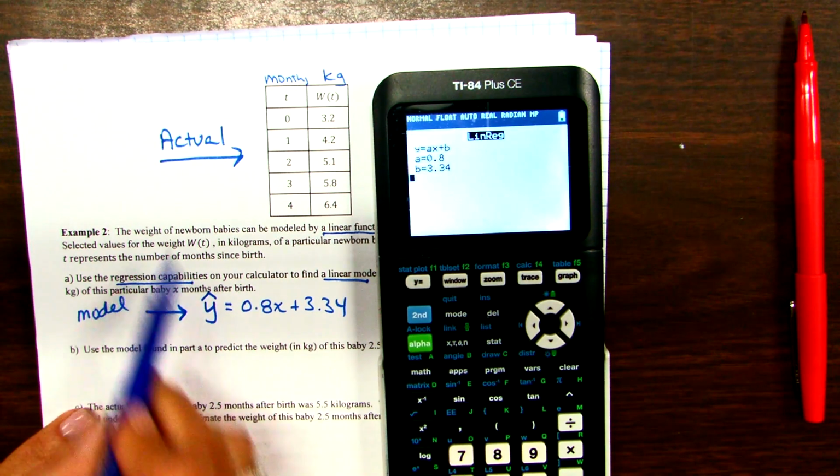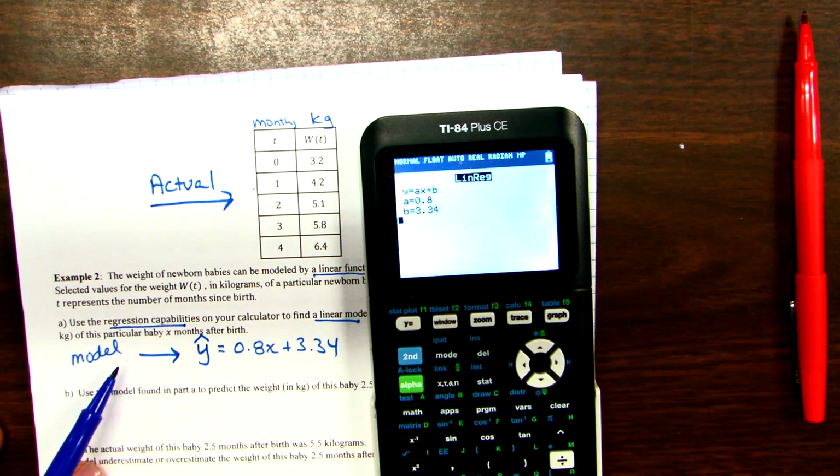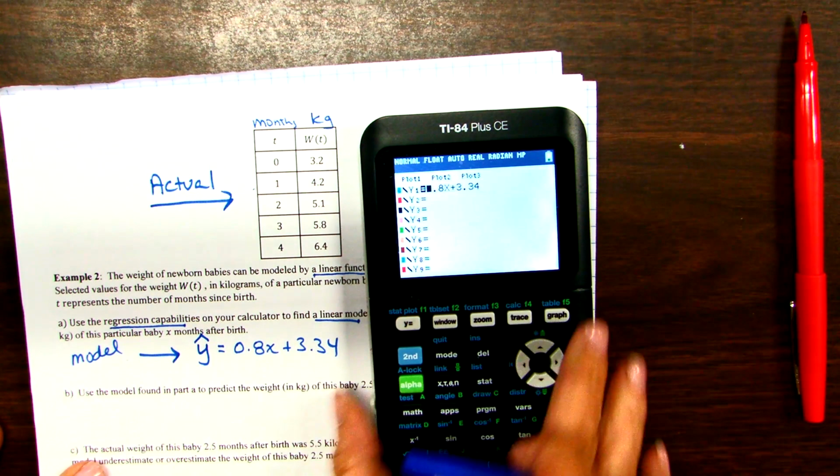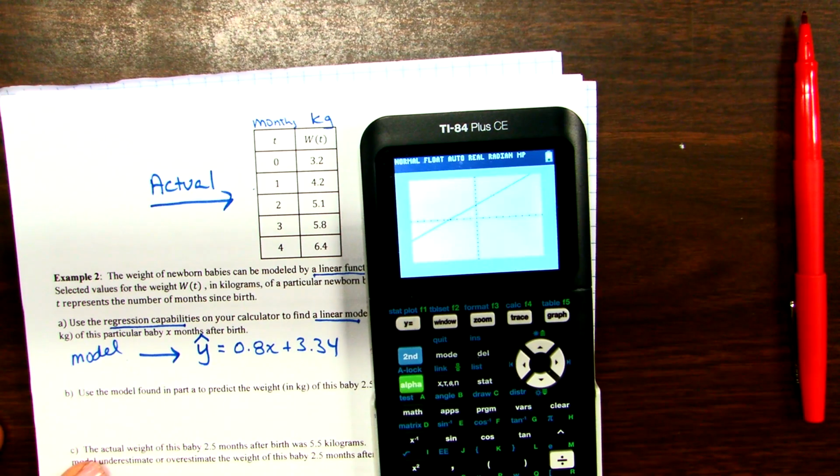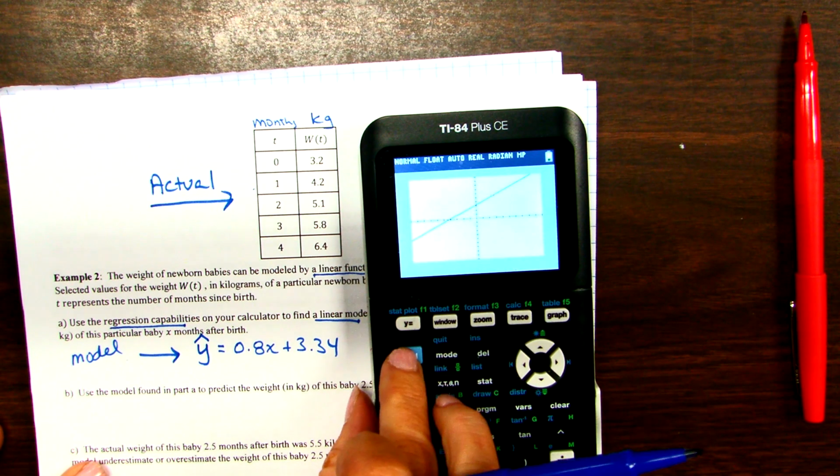So this is actual data. This is the model. And since we saved it, you know it's up in Y equals. You could hit graph and see the line. But what I want you to look at is the table.